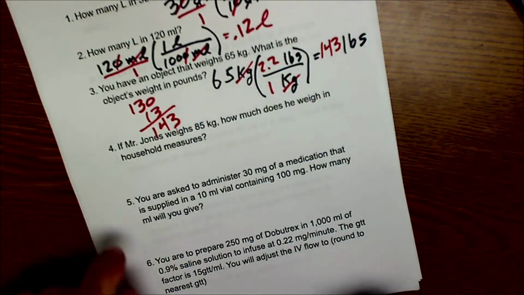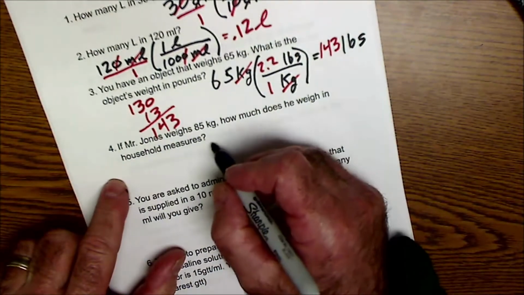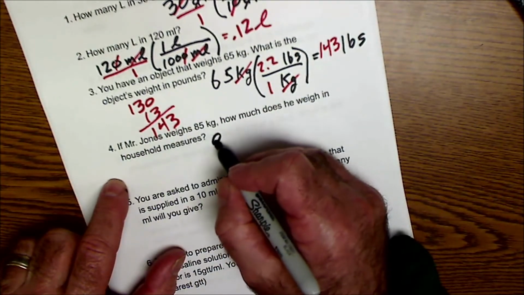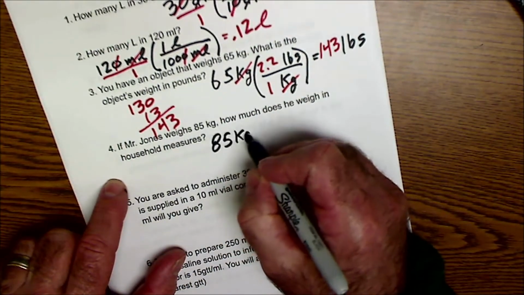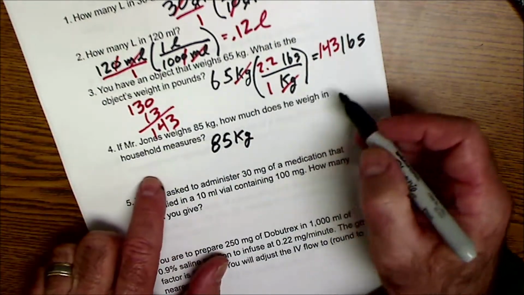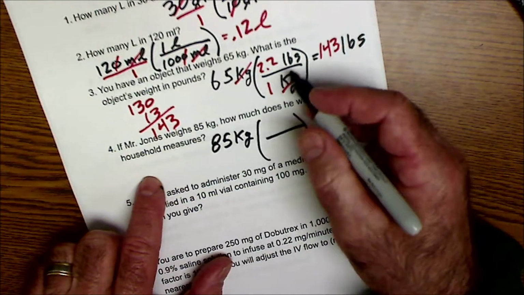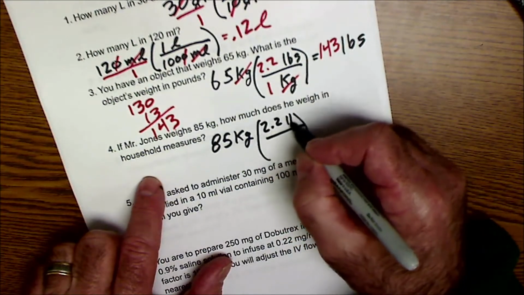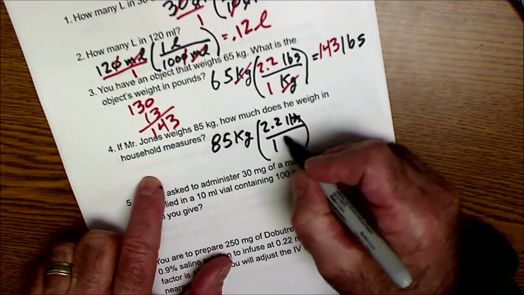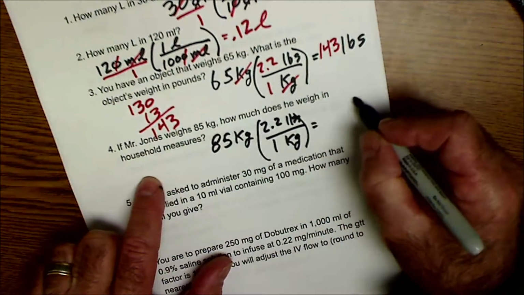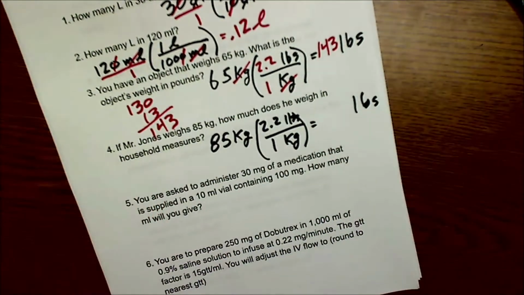The next problem is the exact same thing. Now, Mr. Jones weighs 85 kilograms. How many does he weigh in household measure? I think that must be pounds. I never heard that expression. Same conversion, 2.2 pounds per kilogram. That's going to give me pounds here. And my kilograms are going to cancel.